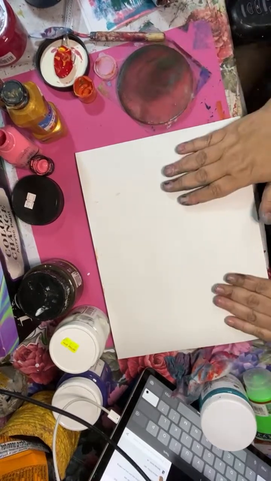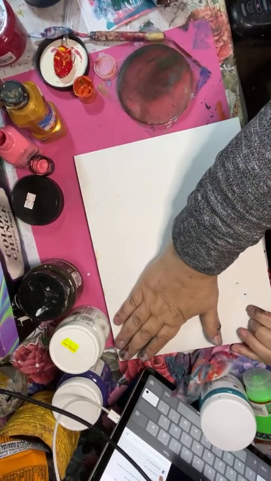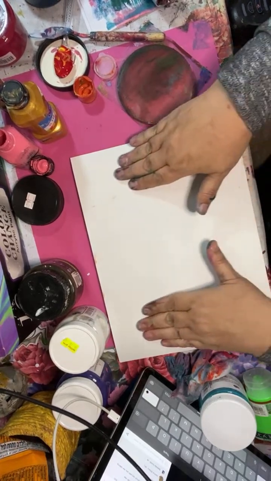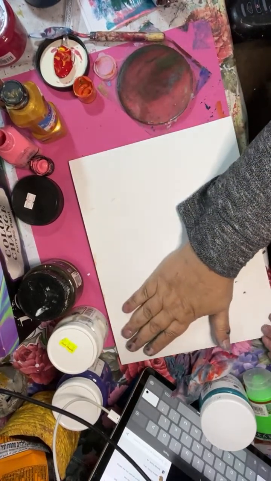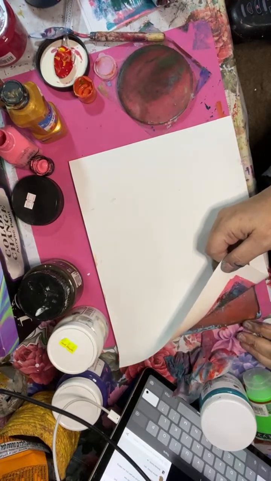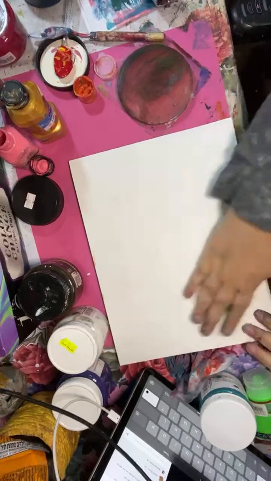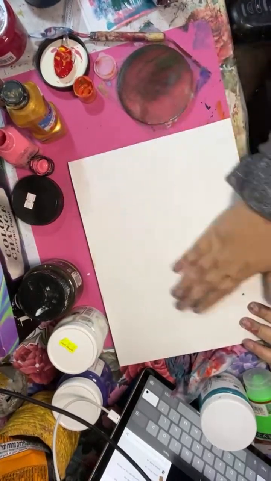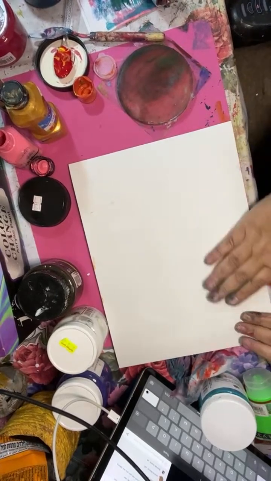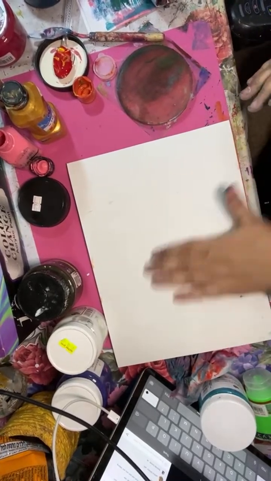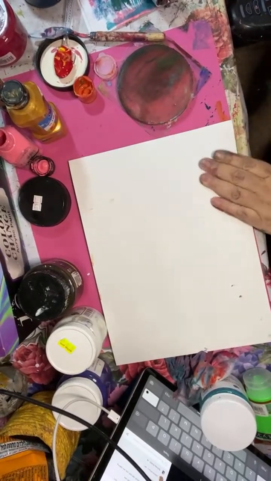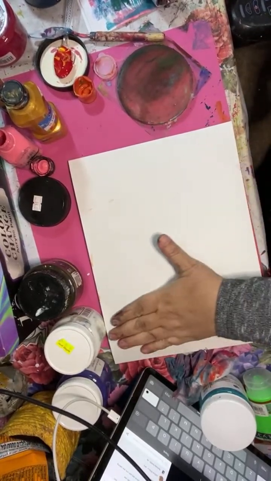We can leave it even, let's say, all night and come back to it tomorrow. But I can see that it works. It needs a little bit more rubbing. It likes rubbing, I see.